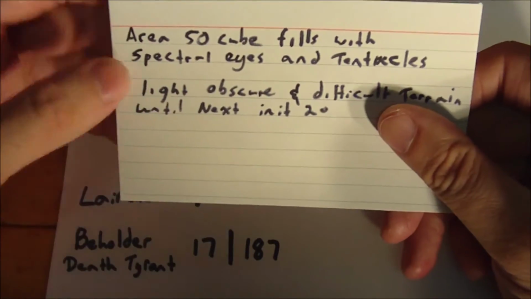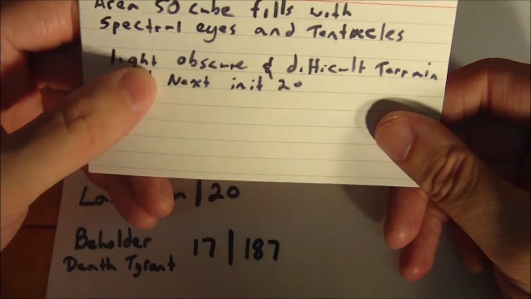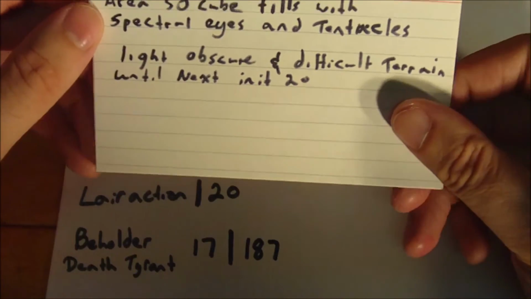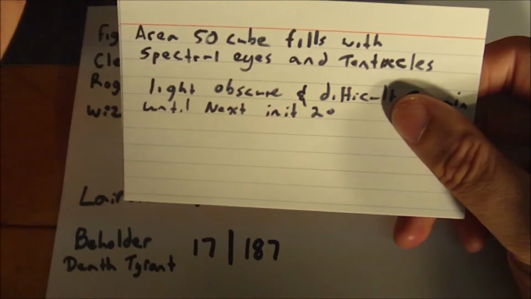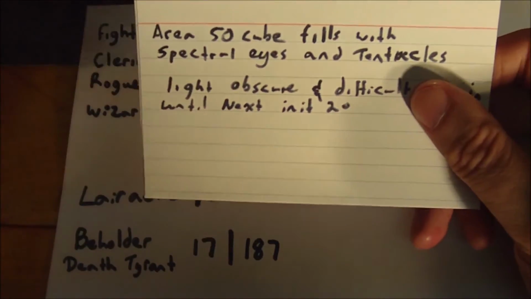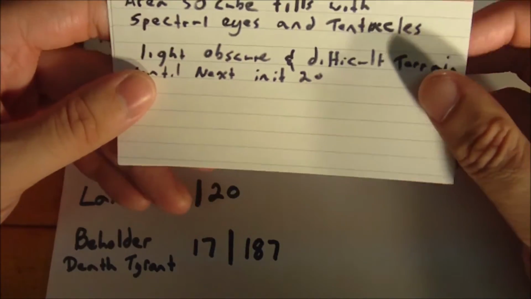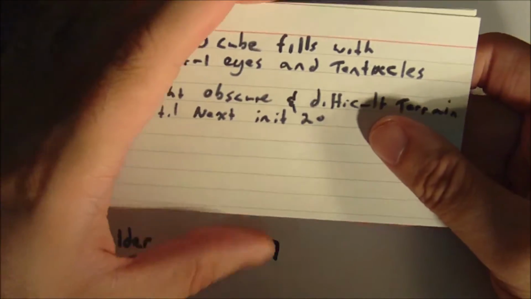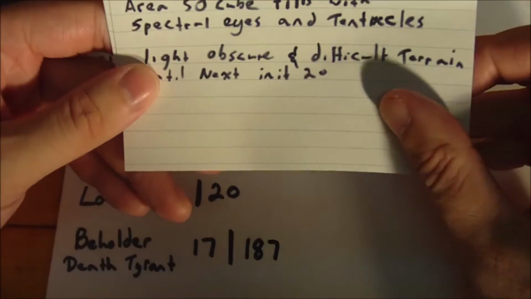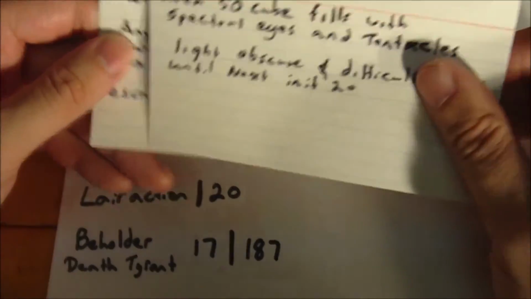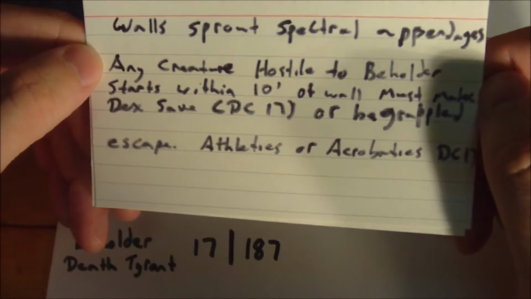So the first lair action is an area 50-foot cube, which fills with spectral eyes and tentacles. It's considered to be lightly obscured and difficult terrain until the next initiative 20. So you can write out the full description of what the ability is if you want, or if you have a shorthand, you could certainly do that as well. Unfortunately, they don't have names, but I think it's also good to have a description of what they do, mechanically speaking, so that you don't always have to have the monster manual open at the time you come up to the lair action. So I've got that one. And then another action here is wall sprout spectral appendages.